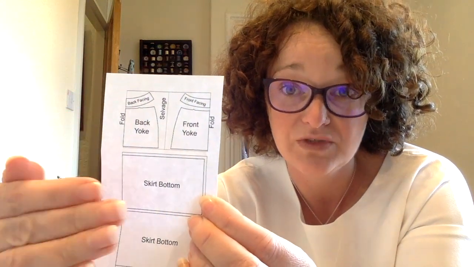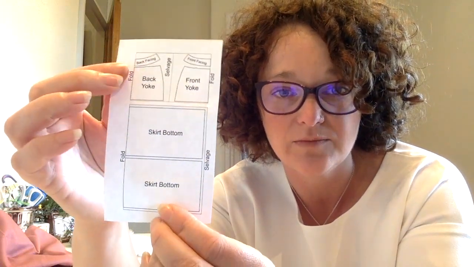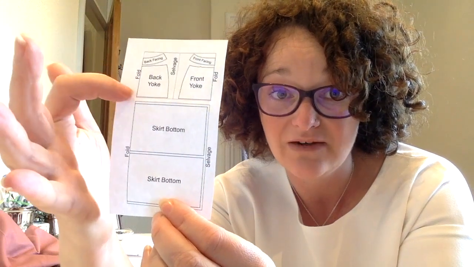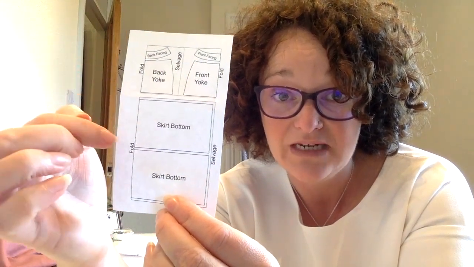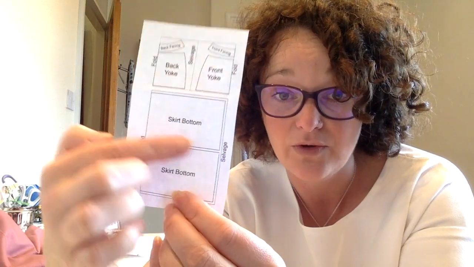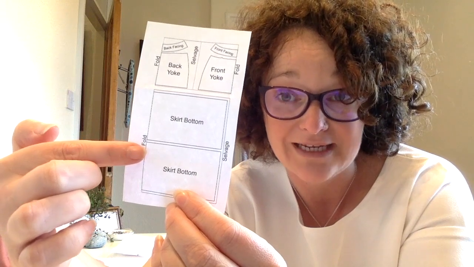So we do 2 folds, selvage edges into the middle. But look at what we do for the skirt bottoms. So it's a completely separate piece of fabric. So you would cut these out first, and then with the remainder of your fabric, you would go back to the simple layout. So it has your selvage edges over here and just one fold in the fabric.